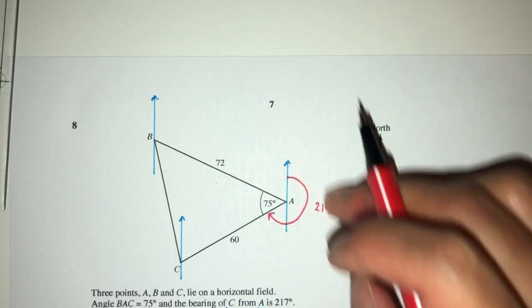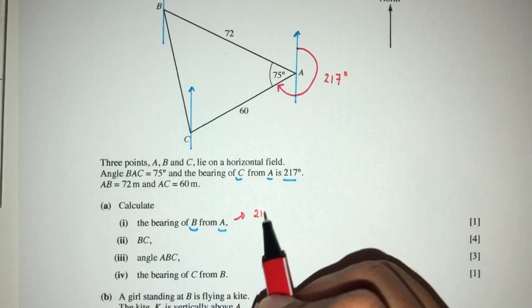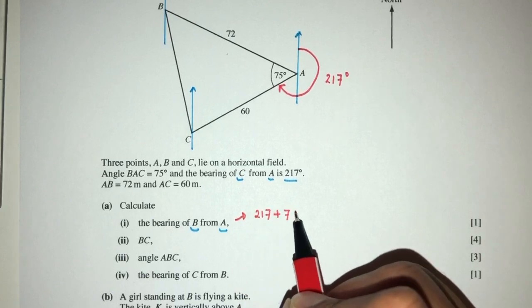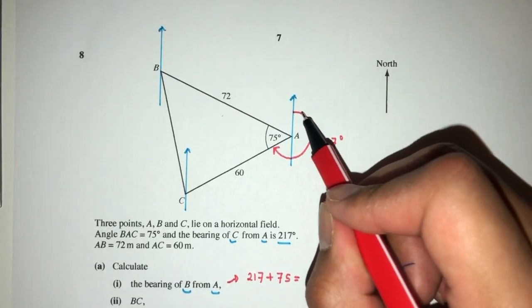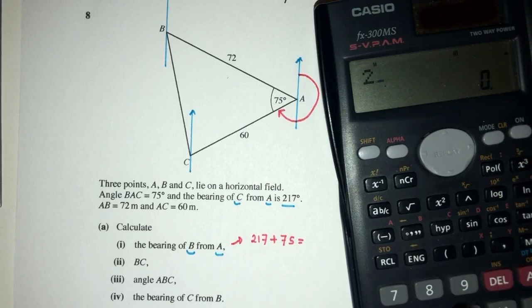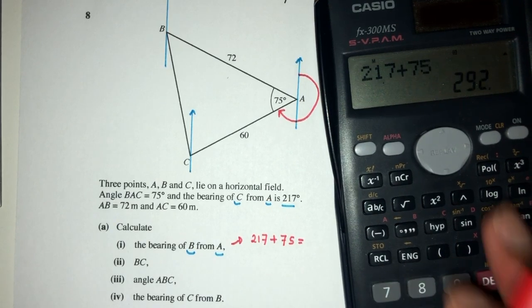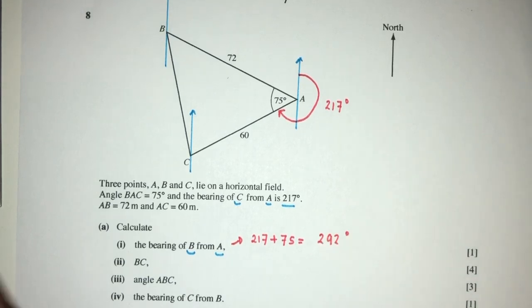So basically this whole angle, that will be pretty easy. Simply 217 plus 75 will be the bearing of B from A. So from A all the way to B, that will be 217 plus 75, that will be 292 degrees.